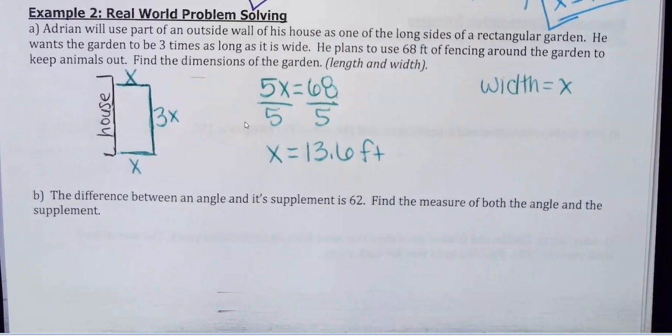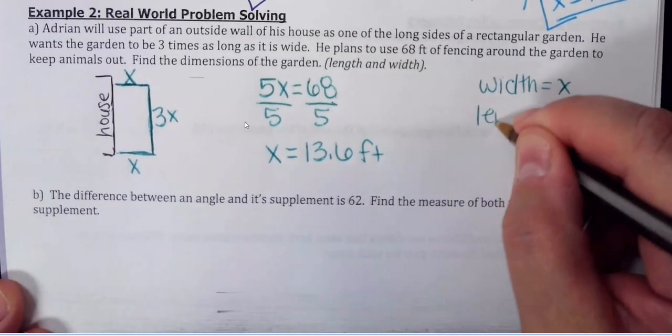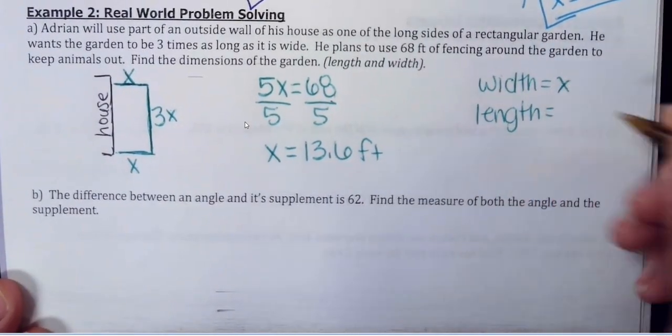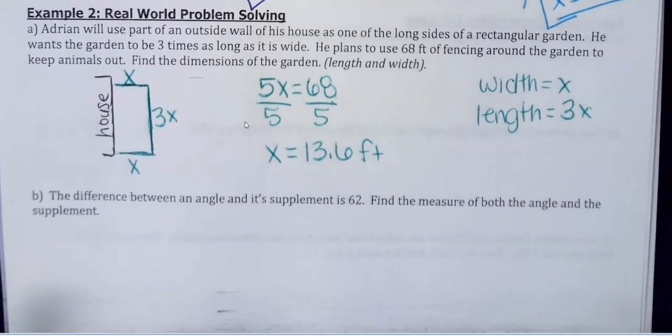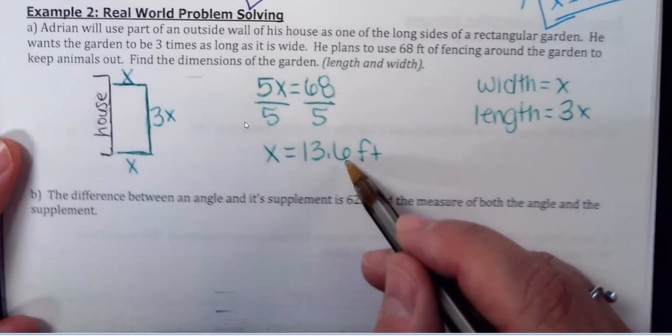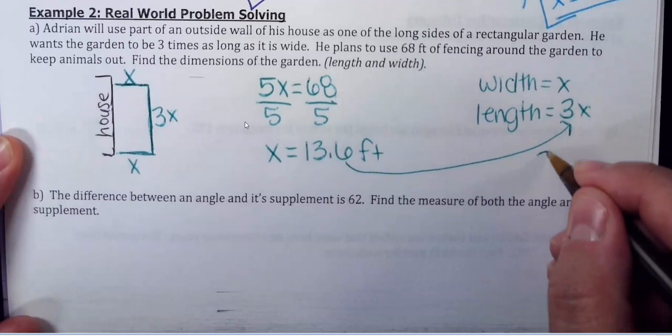Let me come over here just real quick. So my length, the only thing we knew about that was it was 3 times the width, which I called x. How would you figure out the length then of the garden? Exactly, okay? We're plugging this in like a Glade air freshener. Plug it in, plug it in.